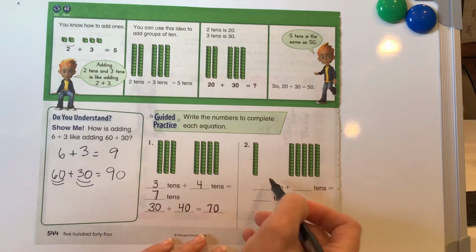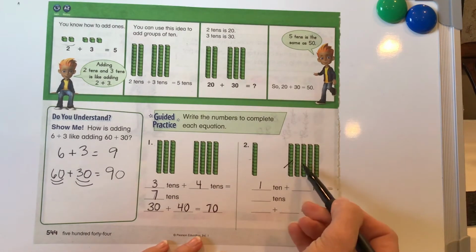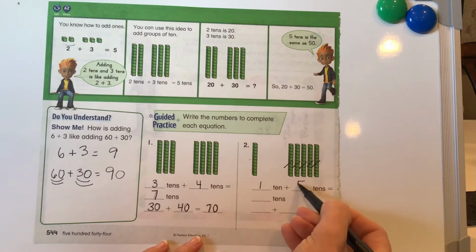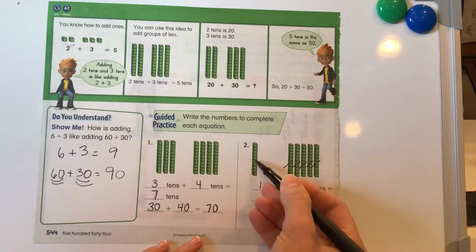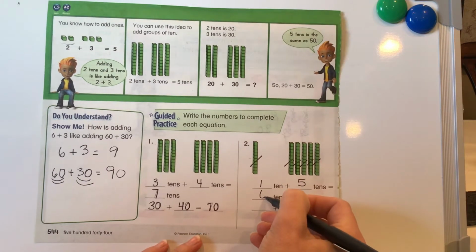Now we have one group of 10 here. And let's count how many groups of 10 we have here. 1, 2, 3, 4, 5. We have 5 groups of 10. So 1 ten plus 5 tens, 1 plus 5 is 6.